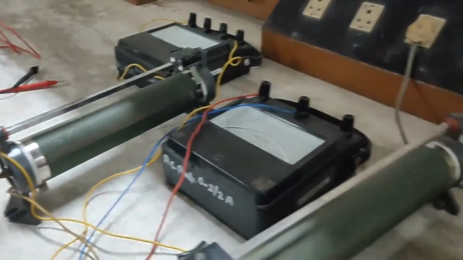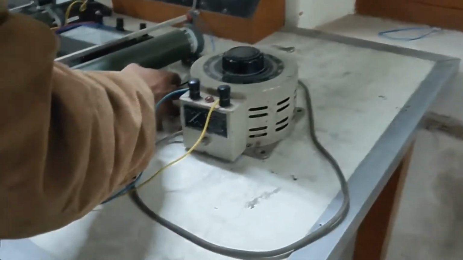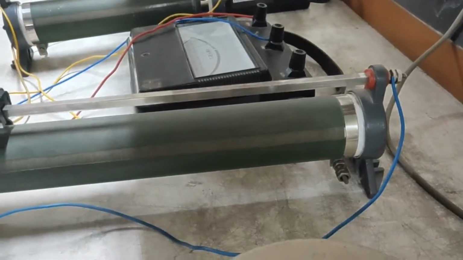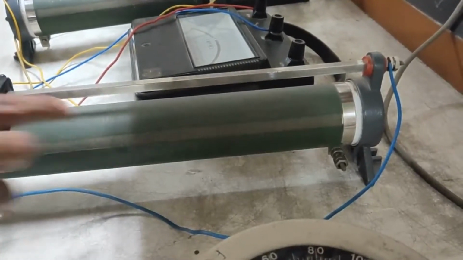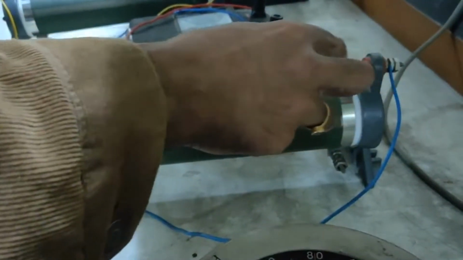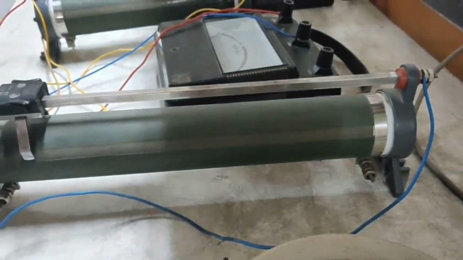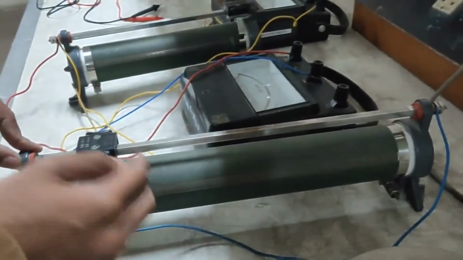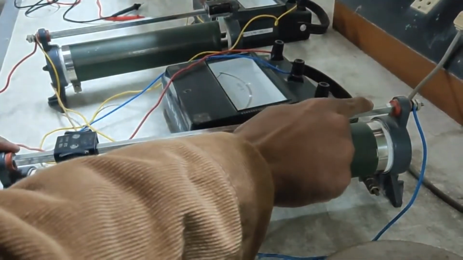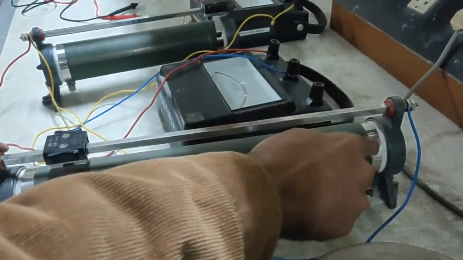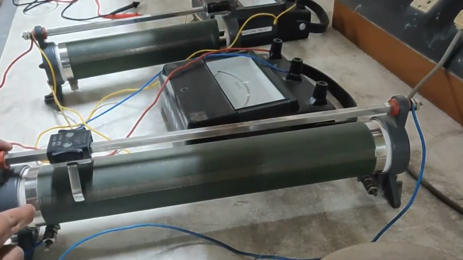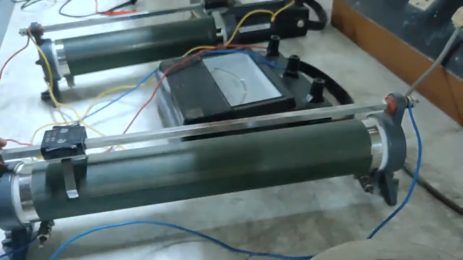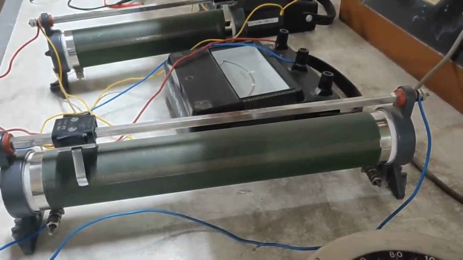Similarly for this rheostat, if this pointer is placed here, this will be the minimum resistance position, because the current will enter through here, go through a low resistance path, and come out without going through these resistance values. Similarly, if this pointer is put here, then the entire current will pass through this resistive path, and therefore this point signifies the maximum resistance position. So now let us start this experiment.